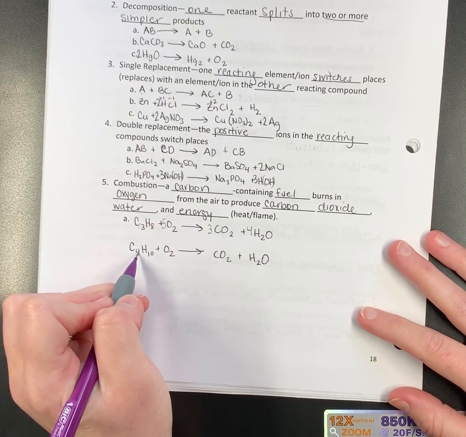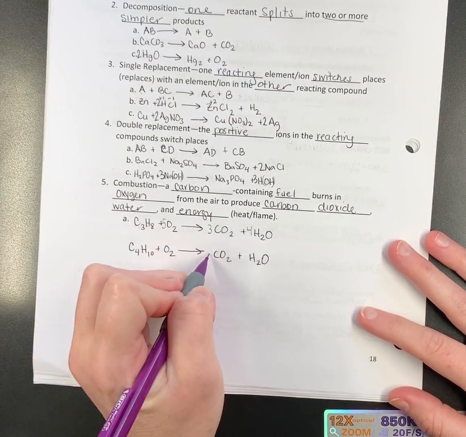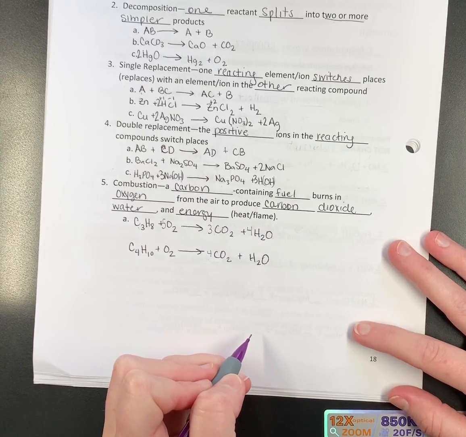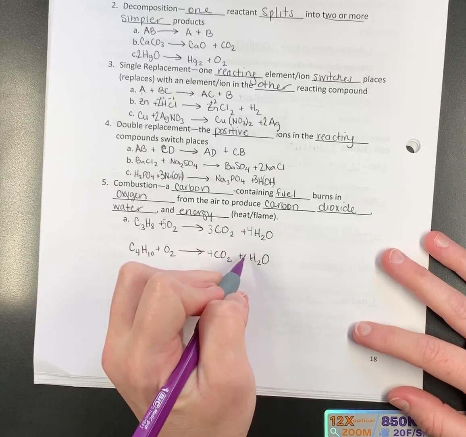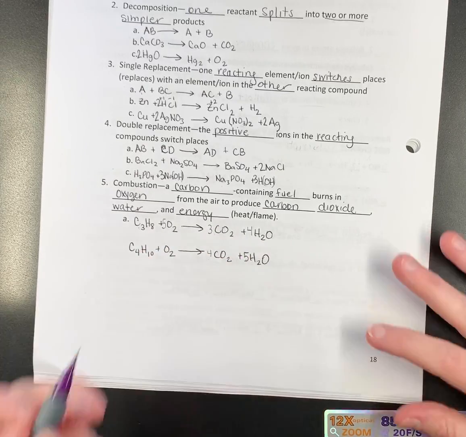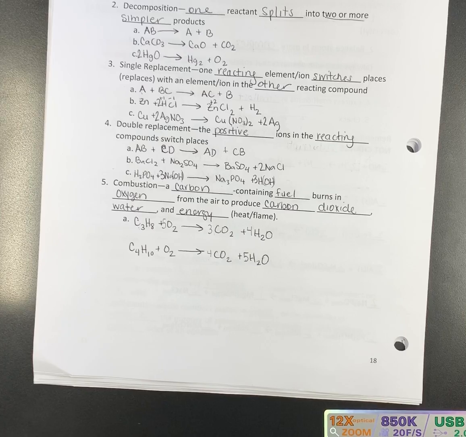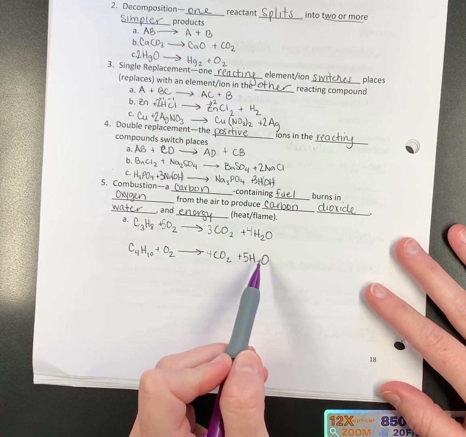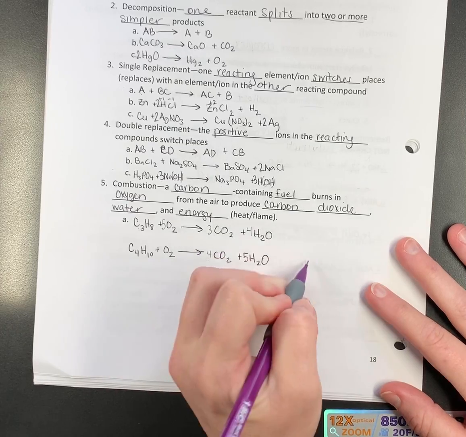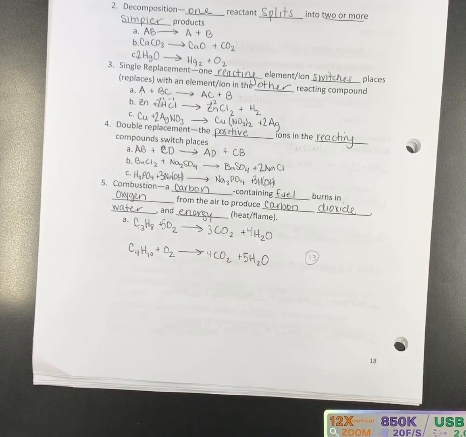Okay. So 4 carbons. Now I have 4 carbons. 10 hydrogens, 10 hydrogens. Now how many oxygens? 8 plus 5. 8 plus 5 is 13.